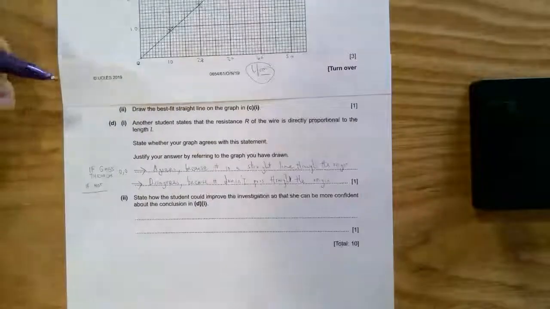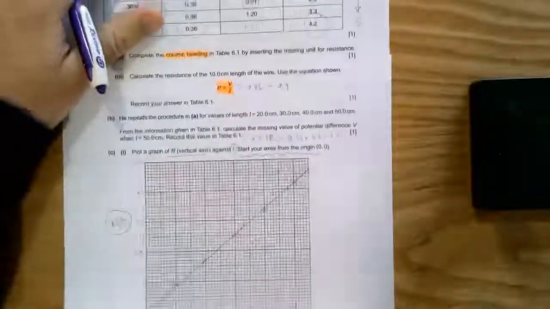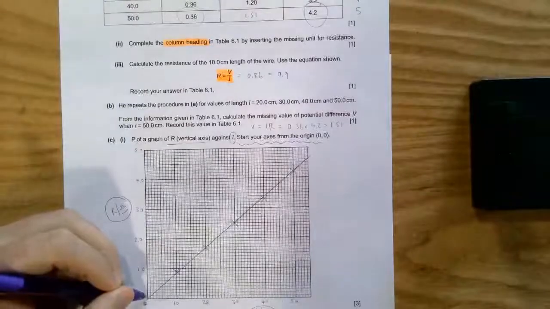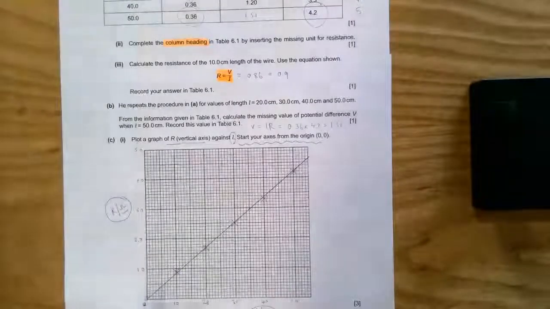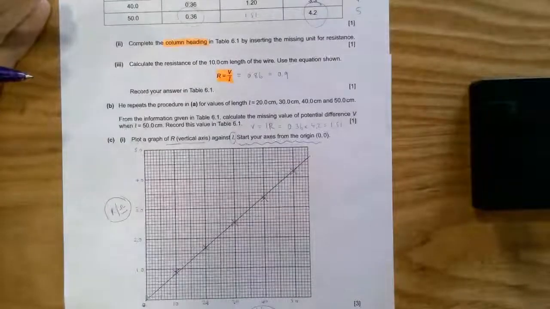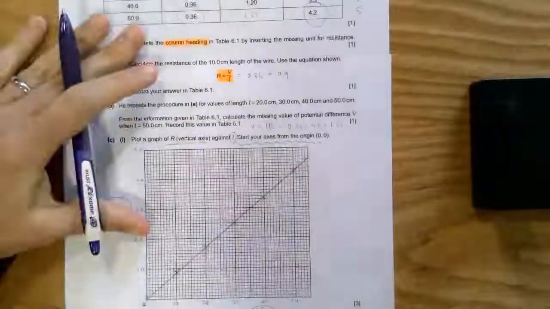Now this is where you have to decide. This is really your decision to make, and to be honest, anything's valid here. There's no right answer to this. If I found, for example, that my line didn't cross through zero and actually it crossed at 0.1, what you could say is, look, I'm very close to the origin. It doesn't quite pass through the origin. However, it's very, very close.